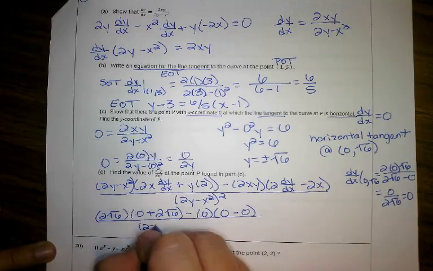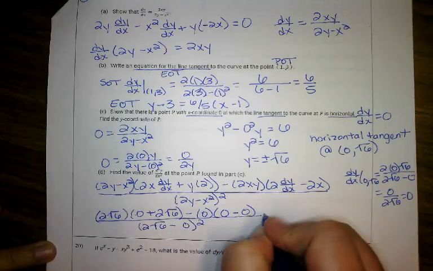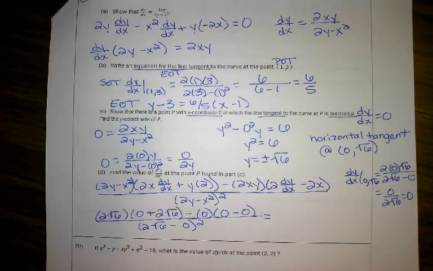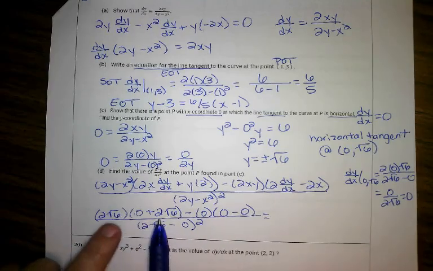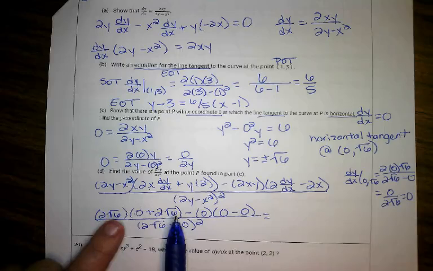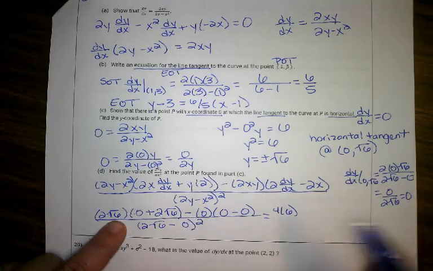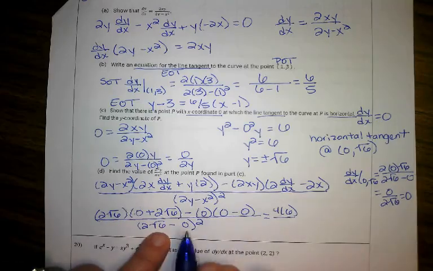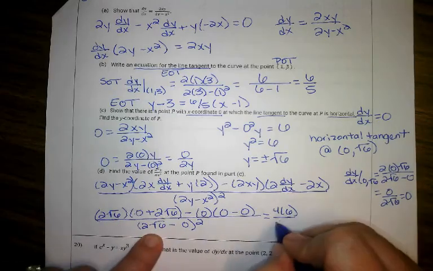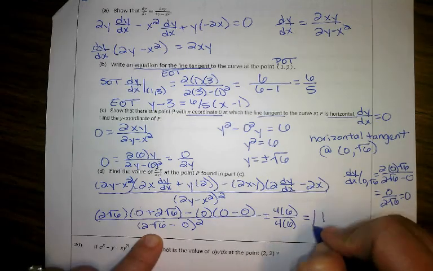All right, we should be able to eliminate a lot now here. 2 root 6 times 2 root 6 is 4 times 6. This is all 0. And this squared is going to be 4 times 6. Wow, the whole thing is 1. How fun is that? 24 divided by 24 is 1. Yay!